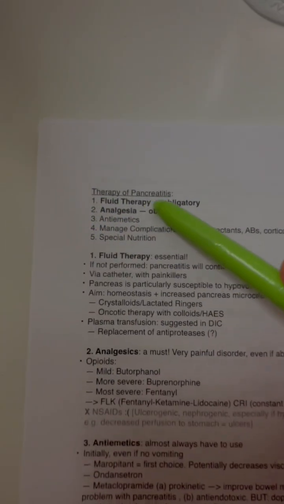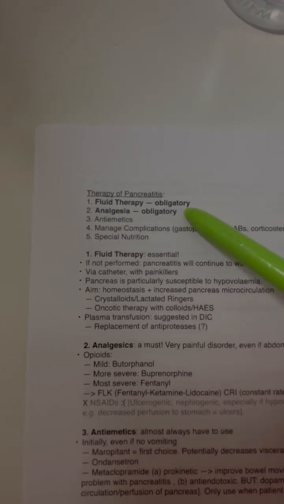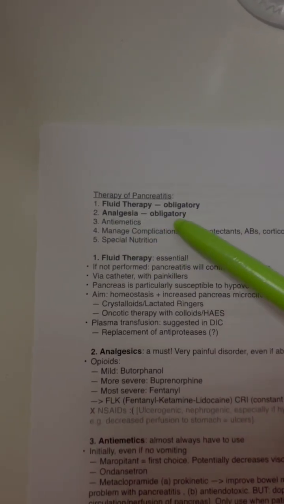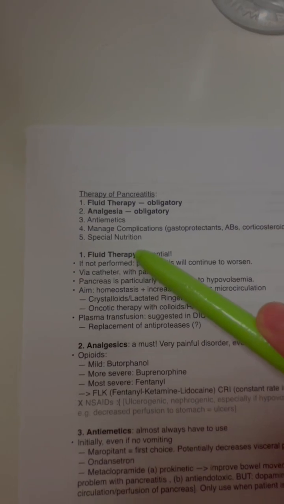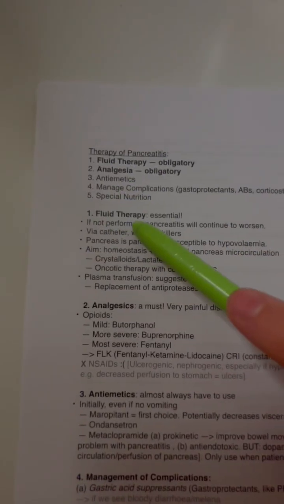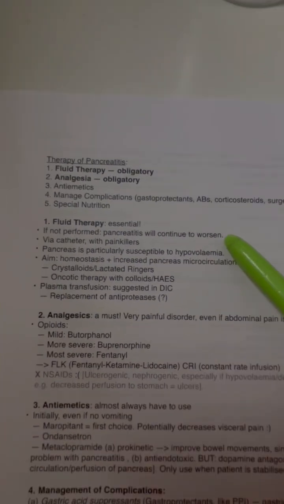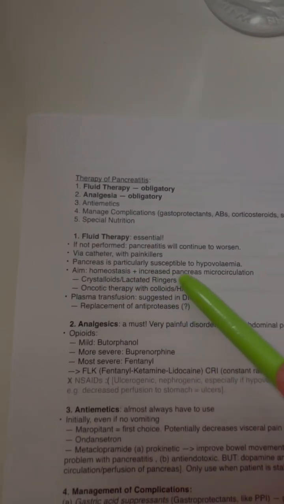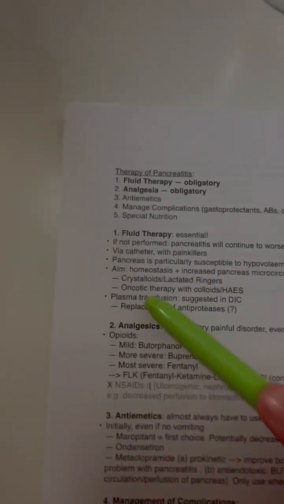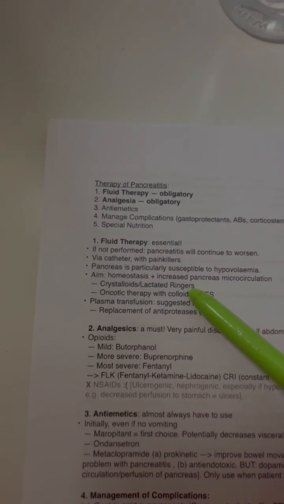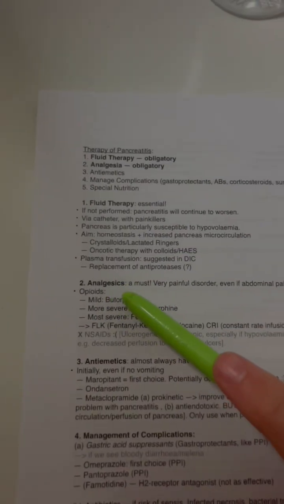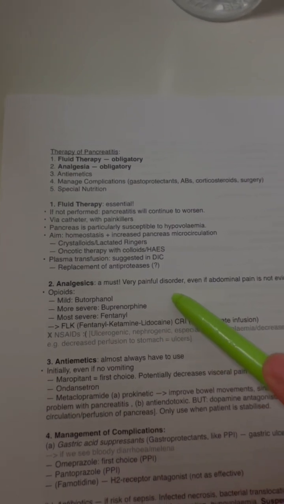For the therapy of pancreatitis, fluid therapy is obligatory, so is analgesia, it's also obligatory, and special nutrition is also important. So for fluid therapy, it's essential. If it's not performed, the pancreatitis will continue to worsen. The pancreas is particularly susceptible to hypovolemia, so give crystalloids and lactated ringers, and analgesia is also a must. It's a very painful disorder.